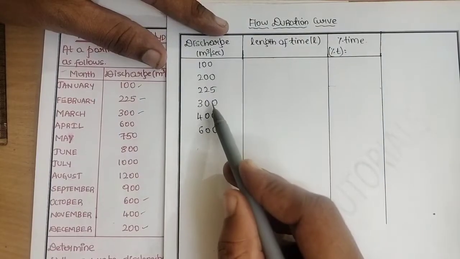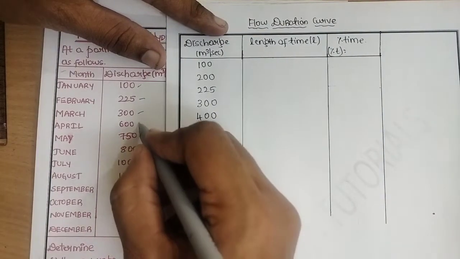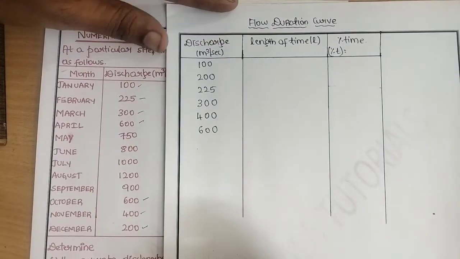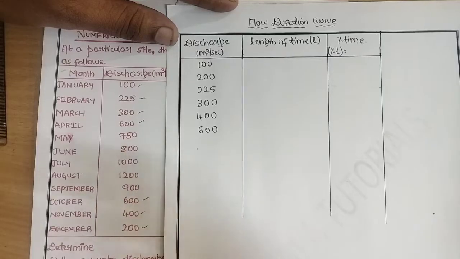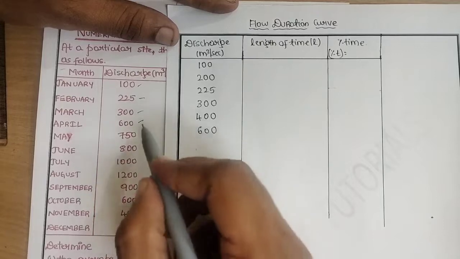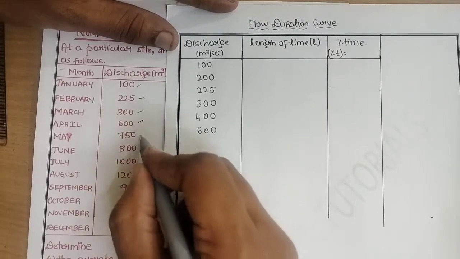Yes, I have considered 300, 400, 600. 600 one time, there is 600 the other time. But a very important consideration here is, since the values are repeated twice, we are supposed to take it only once. Suppose it is repeated thrice also, please ensure that we are considering only one time. Hope it is clear. Next, after 600, the next increasing value here is 750.